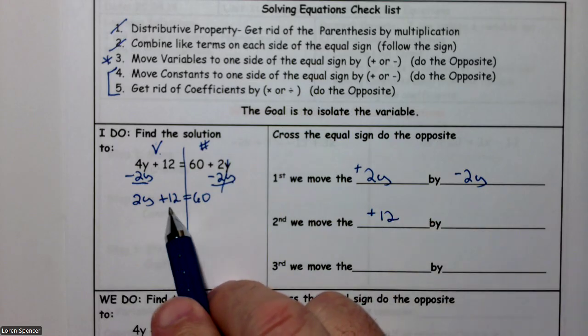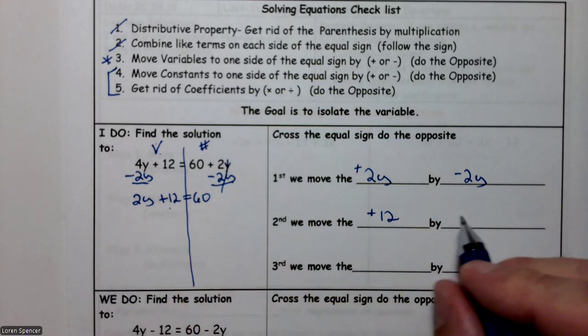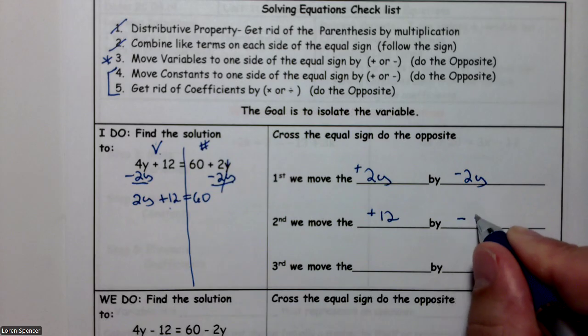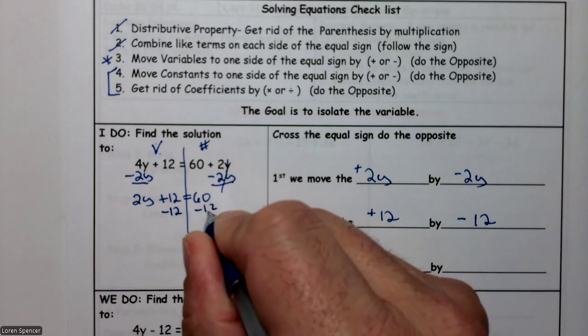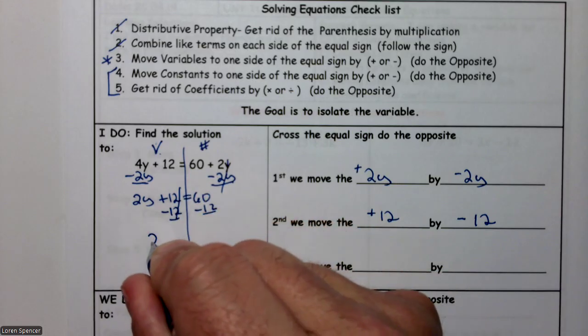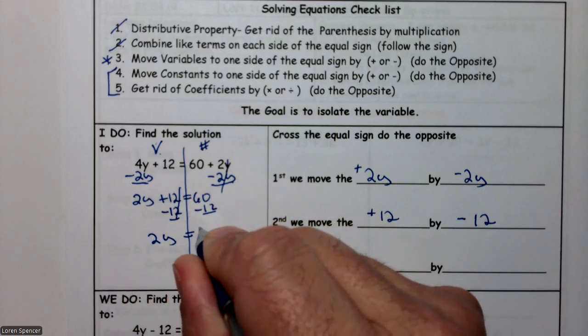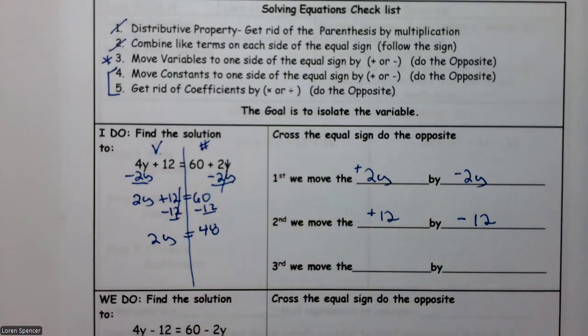Well, how am I going to move a plus 12? Well, I have to do the opposite or inverse. So I'm going to do a minus 12. And 60 minus 12 is 48.